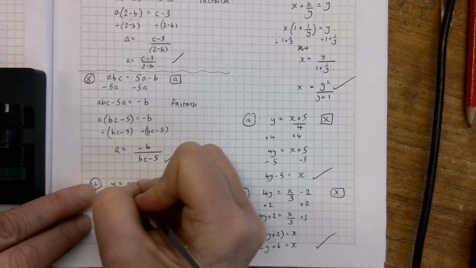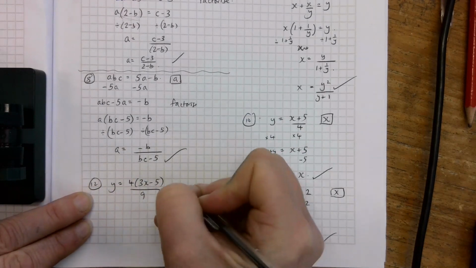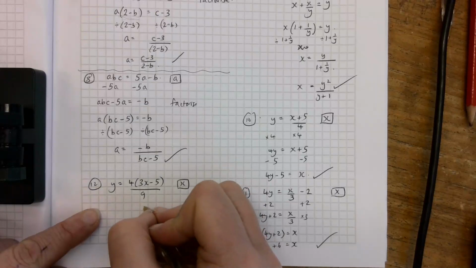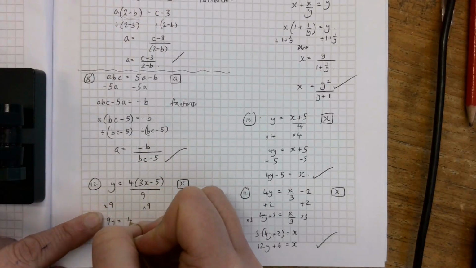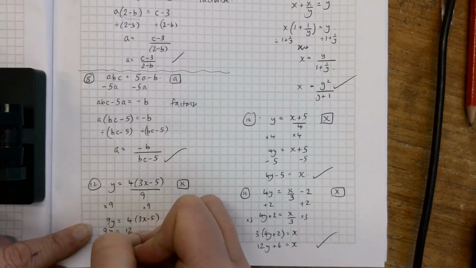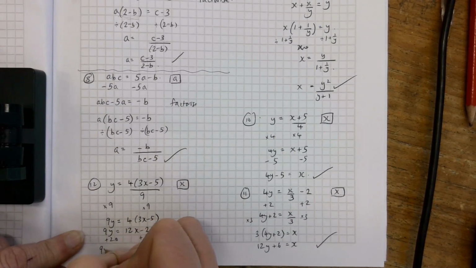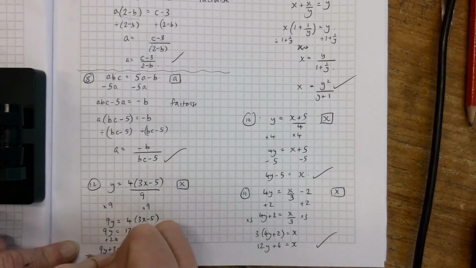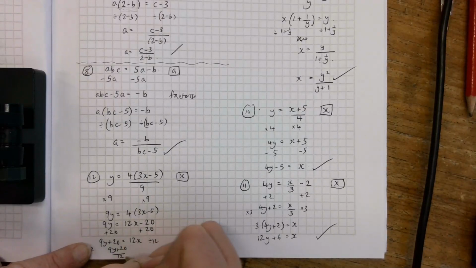And finally, question 12. y is equal to (4 by (3x minus 5)) over 9. That's x. So the first thing I'm going to do is get rid of that 9 by multiplying both sides by 9. So 9y is equal to 4 by (3x minus 5). So 9y is equal to 12x minus 20. Add 20. I'm running out of space. 9y plus 20 is equal to 12x. Divide by 12. 9y plus 20 over 12 is equal to x.